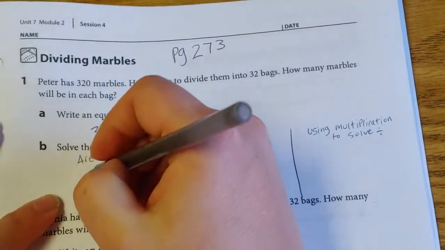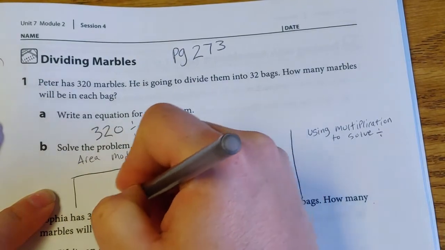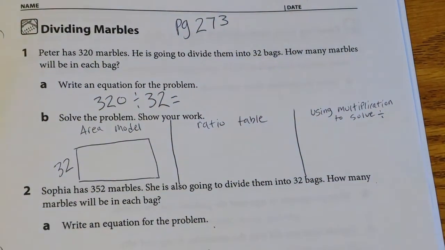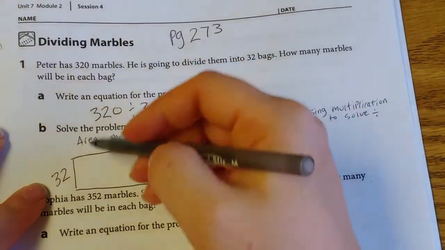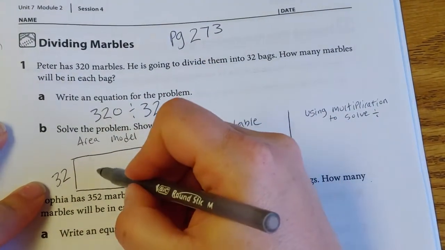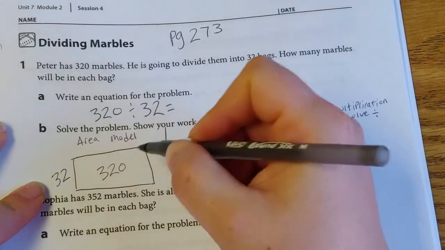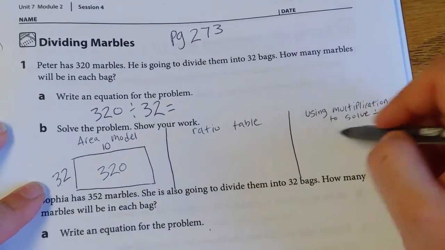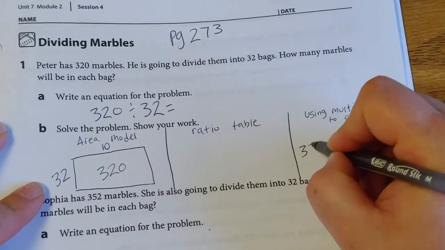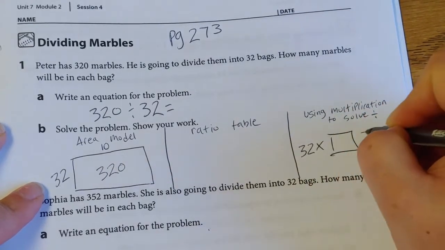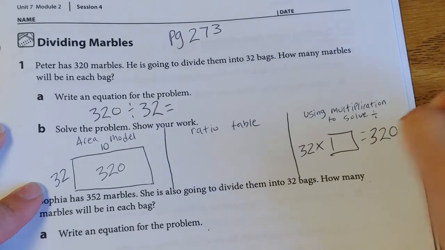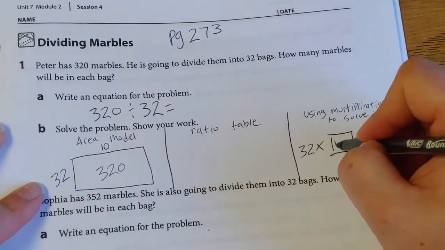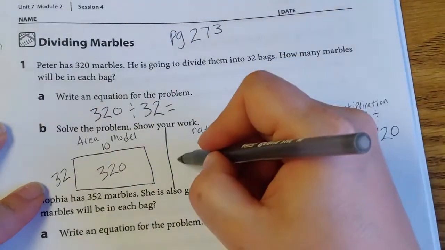Okay, with your area model, you know we have 32, and we're trying to get 320. So 32 times what would get us 320? That would be times 10. Same thing with using multiplication to solve: 32 times what gets 320? This is your question mark piece. So your answer would be 10.